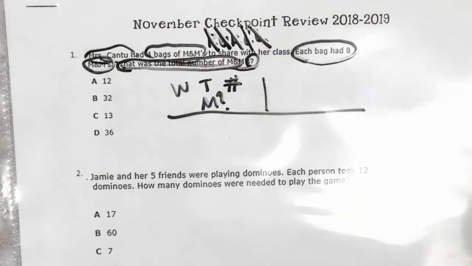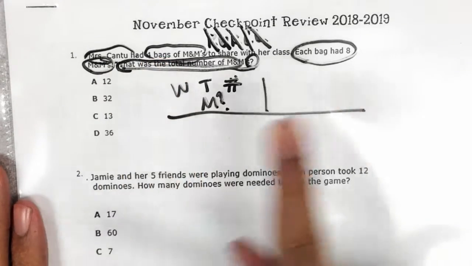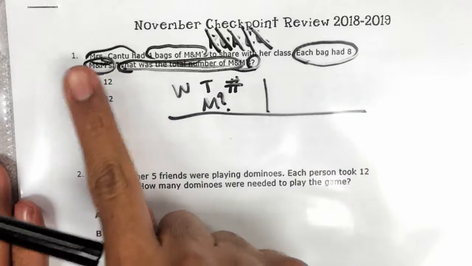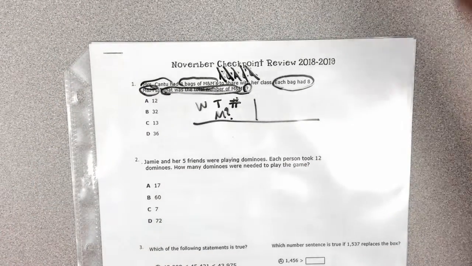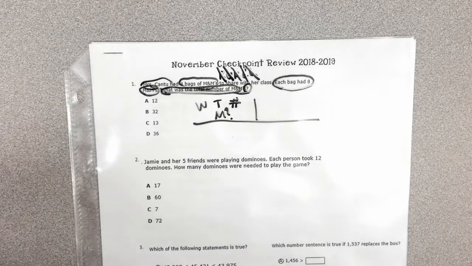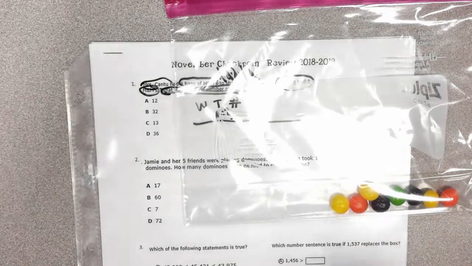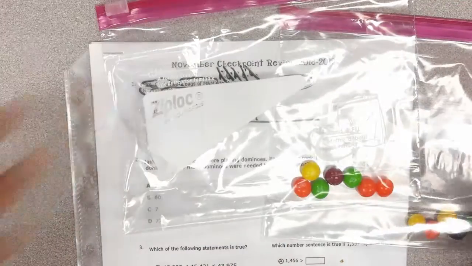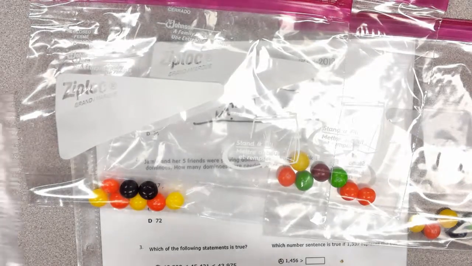Next question is, what do I know? Well, I know this is about Mrs. Cantu. I know she had 4 bags of M&Ms, and I know that each bag had 8 M&Ms. And we're looking for the total number of M&Ms. So I actually put in some candy inside of 4 baggies. There's 8 here. There's 8 here. This is 2 baggies. She had 3 and 4 baggies.